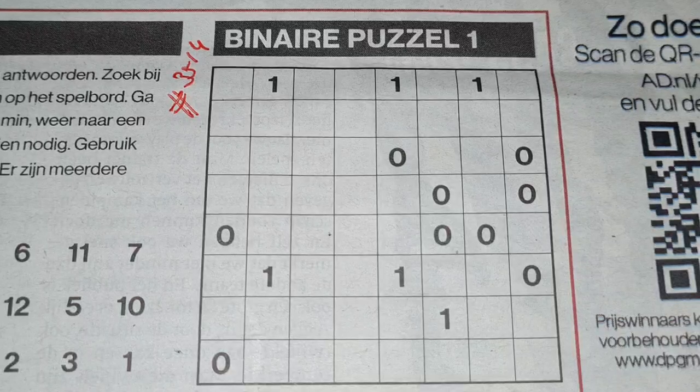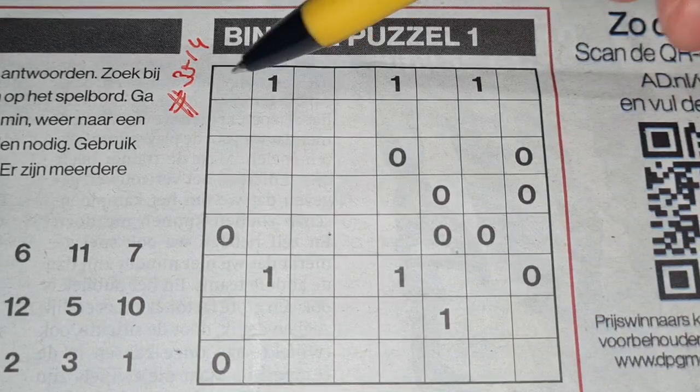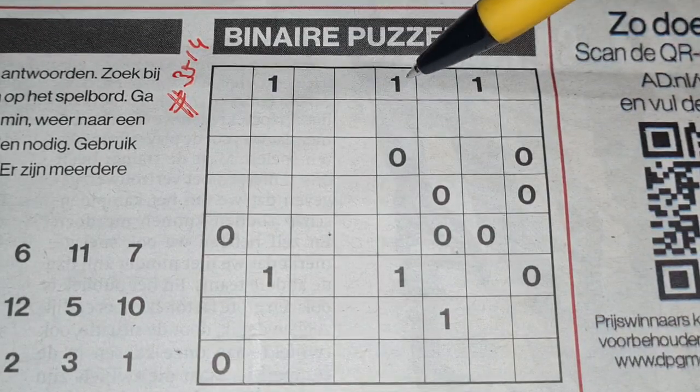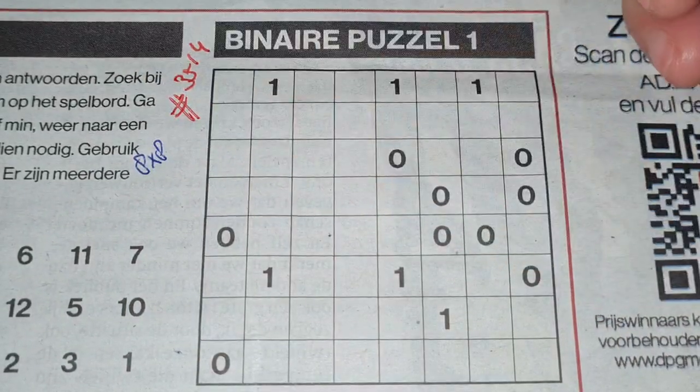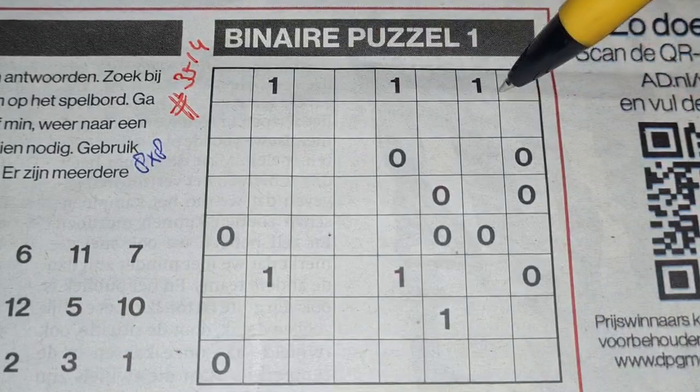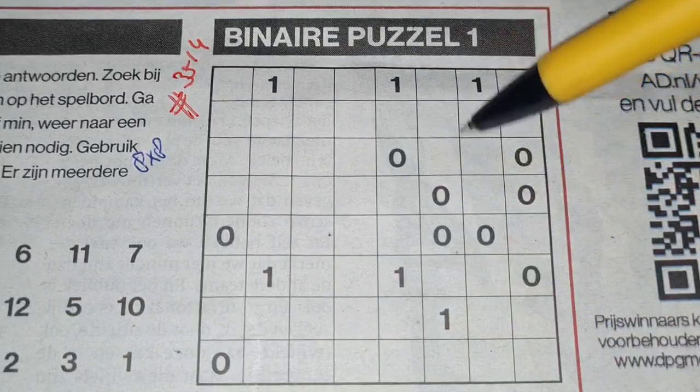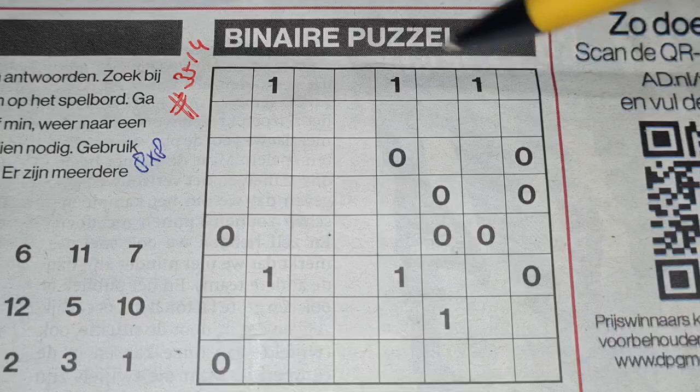Before I start, I always count the boxes. 1, 2, 3, 4, 5, 6, 7, 8. It's an 8 by 8 binary puzzle. That means in a row or in a column there are always 4 ones and 4 O's.